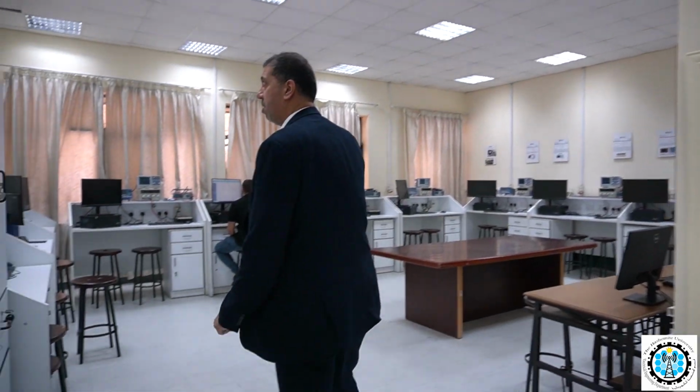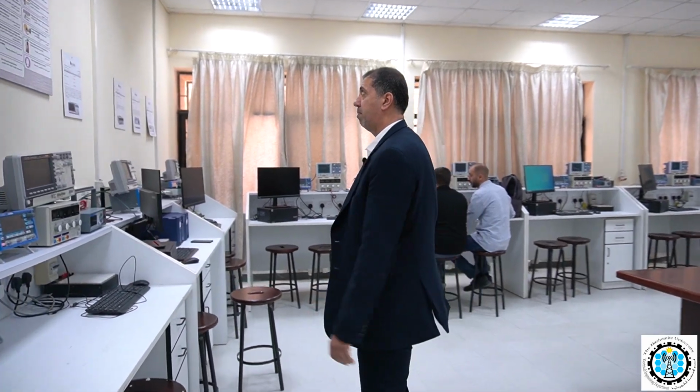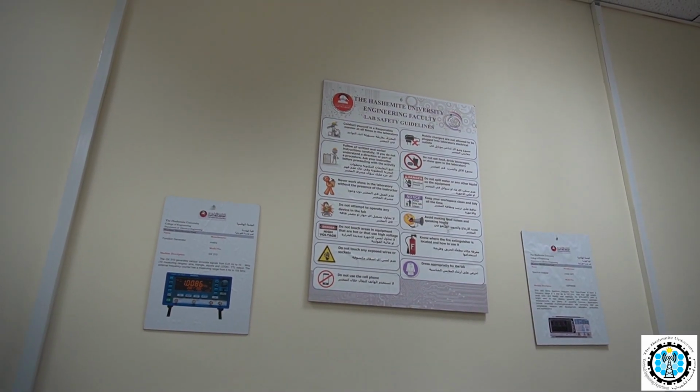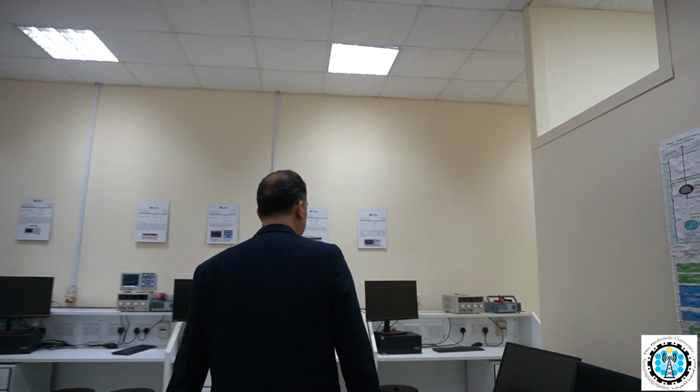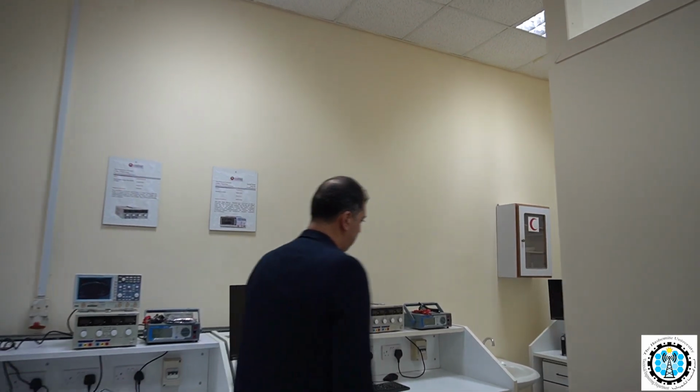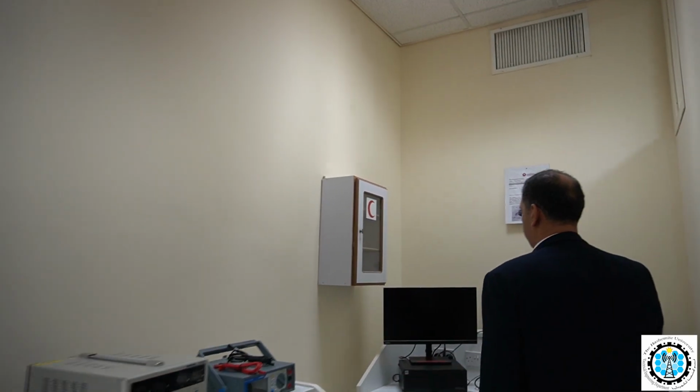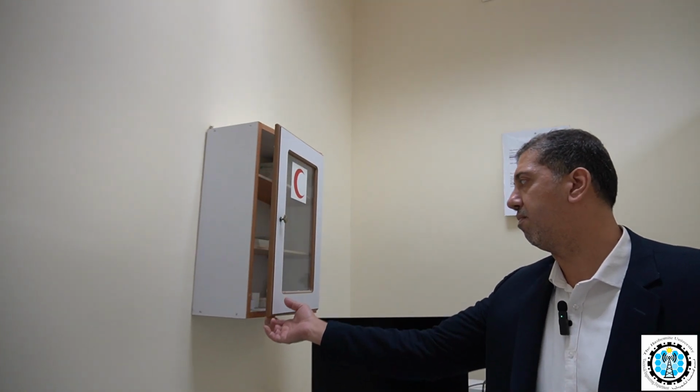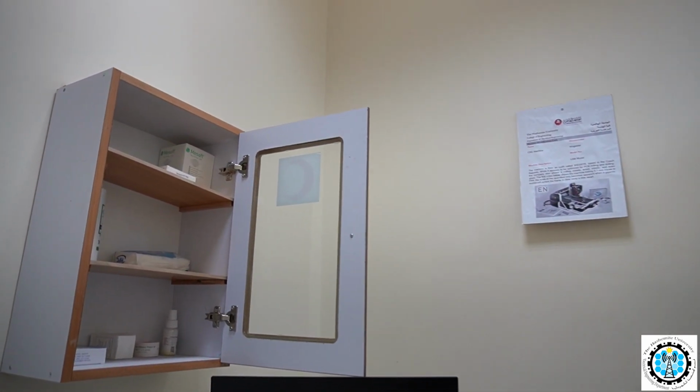We have as well bilingual instructions for students telling them what to avoid and what not to do, and the disciplines they need to follow to ensure the safety of equipment and of the students who are using this lab. I would like to show you the very last thing related to safety, which is the medications that we provide as first aid for our students, hopefully not to be used.